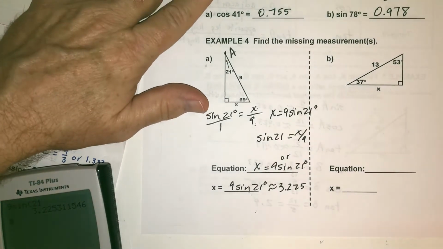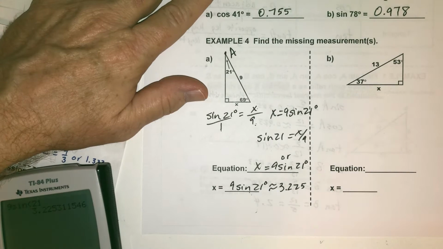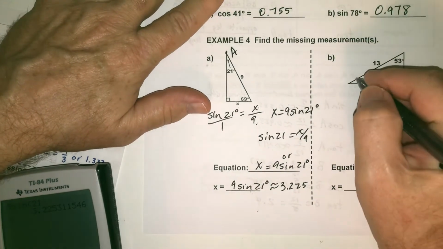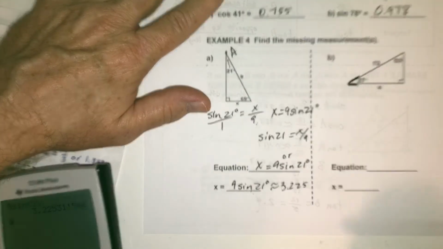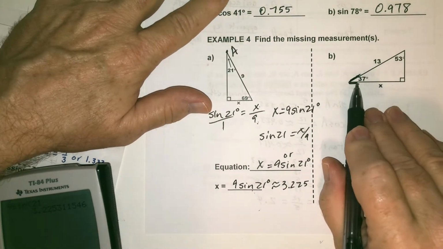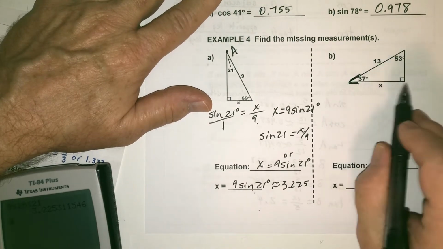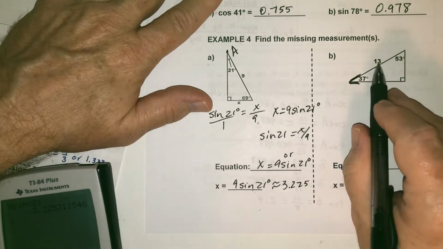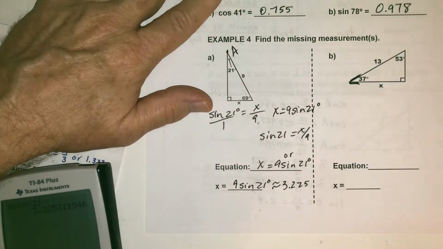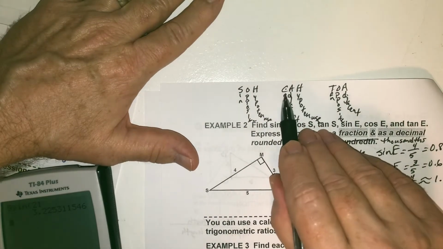Now, you have to decide which acute angle you want to work with. It really doesn't matter. I read from left to right, so I saw this 37-degree angle first, so I'm going to use it, okay? If I want to use the 37-degree angle, I could say, all right, I'm looking for the adjacent leg because this is the leg that forms the angle. And I know the hypotenuse. Well, which trig function has adjacent and hypotenuse? Adjacent and hypotenuse is cosine. That's how you have to figure this out.